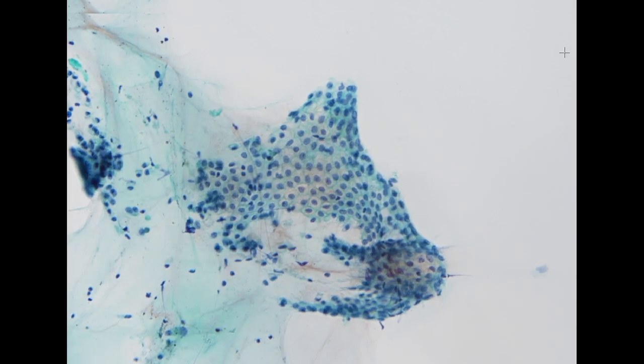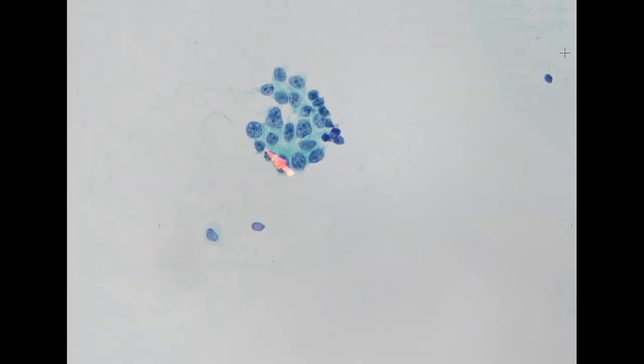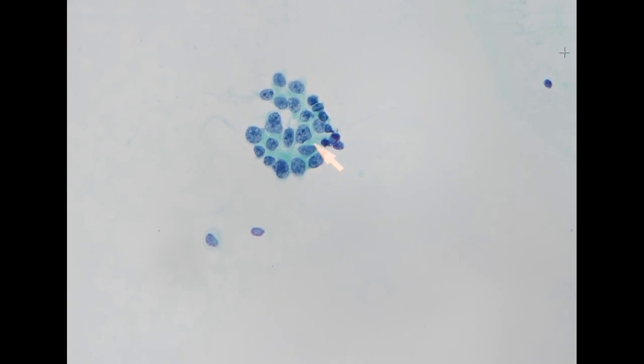In contrast to this, here we have some more atypical cells. You can appreciate that the chromatin pattern is already abnormal, and it is arranged in an irregular abortive type of glandular pattern, with some overlapping. The nuclear size is variable, and the shape and contour are also variable. So this looks very much like an adenocarcinoma.